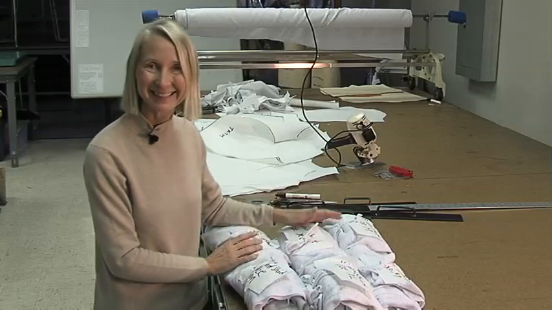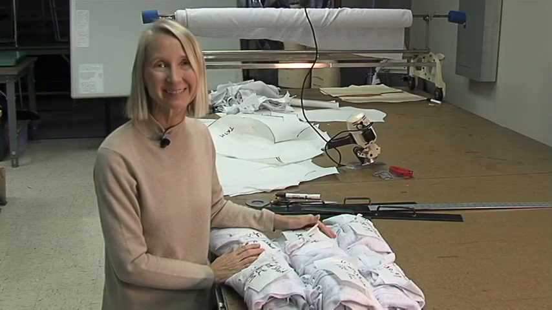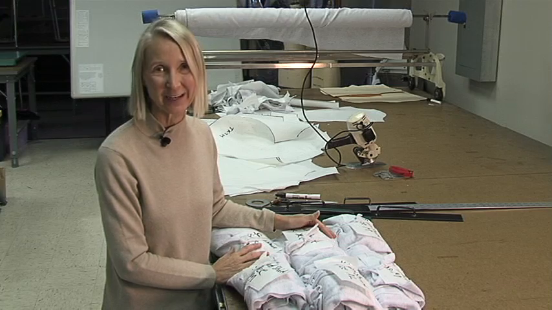Now 6 bundles have been cut and now they are ready for assembly.